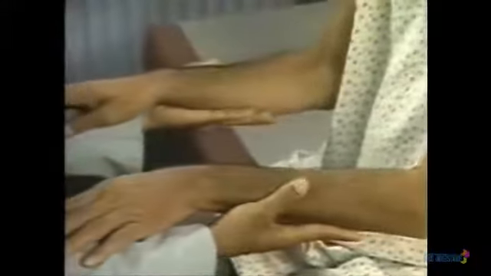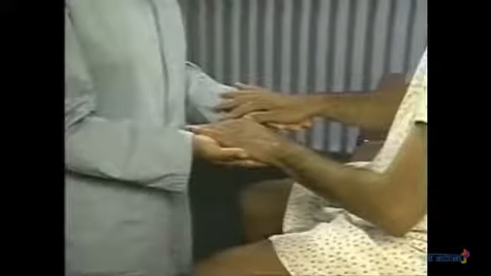Begin by inspecting both arms from the fingertips to the shoulders, and turn them over. Note areas of edema, discoloration, rashes, scars, and changes in skin texture. None are seen here. Also note hair distribution and venous patterns.